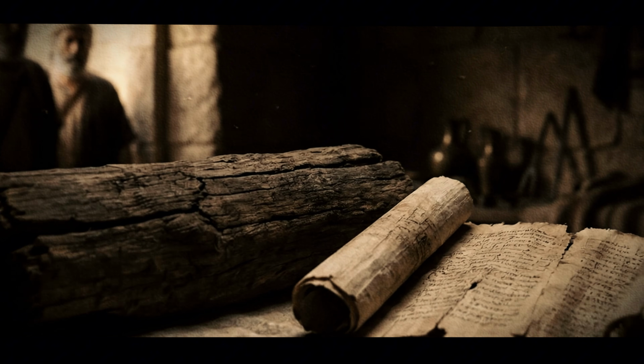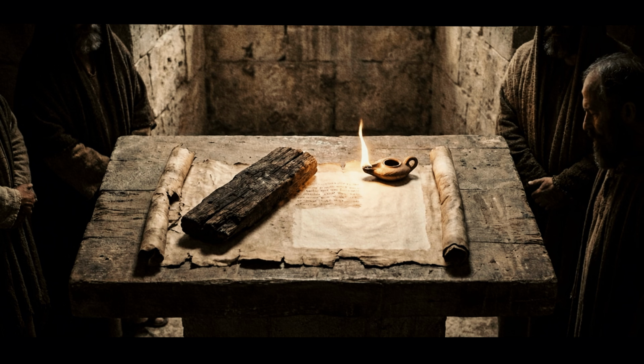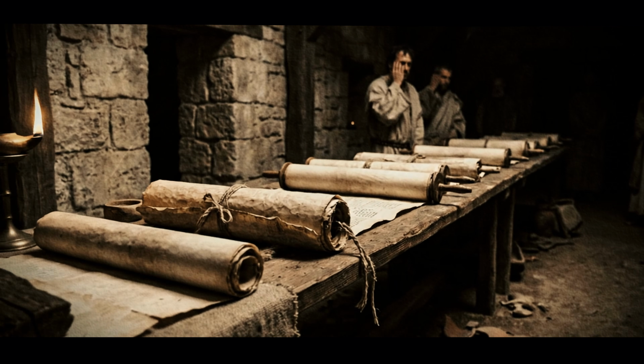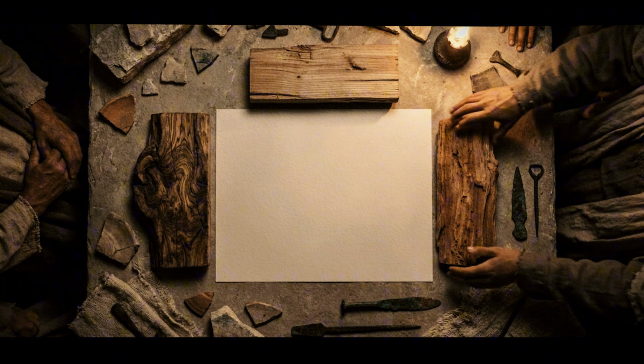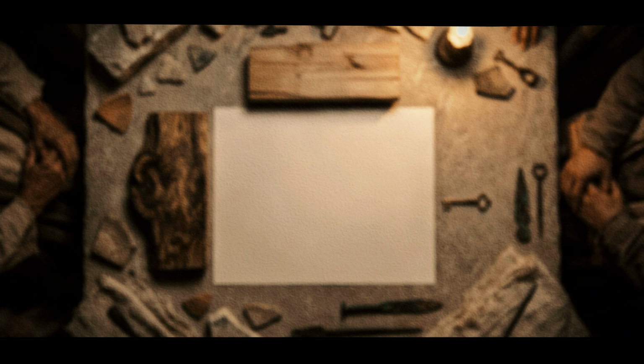Now the material. And here the text does the strange thing again. It names the wood exactly once, with a word, gopher, that appears nowhere else in the Hebrew Bible, and no one since has been able to say for certain what tree it means. Hold on to that.